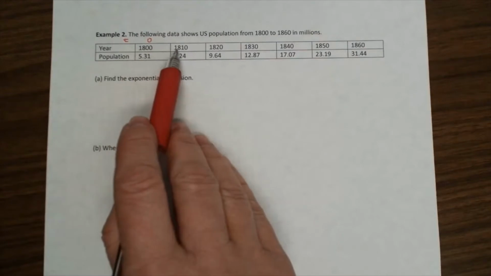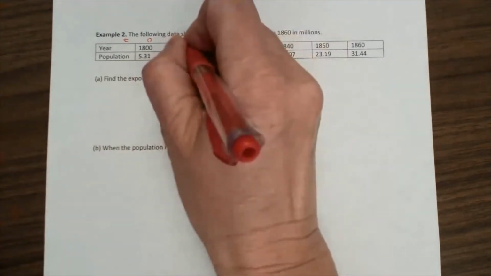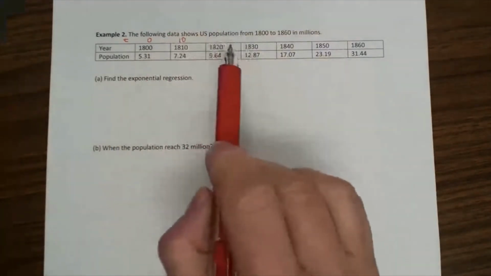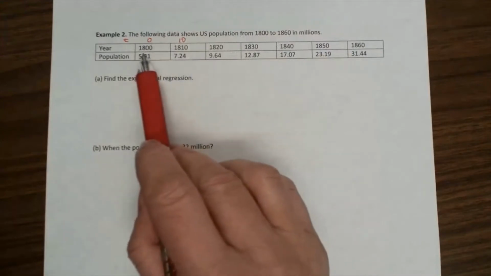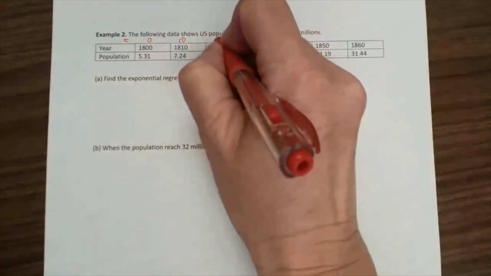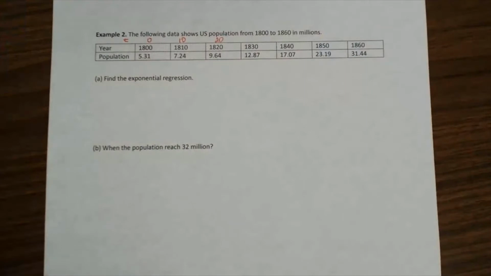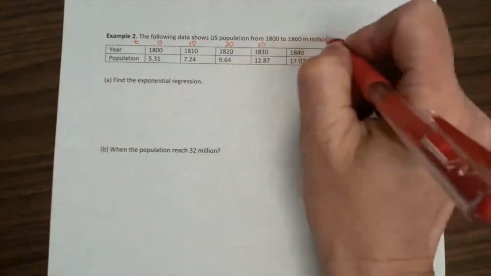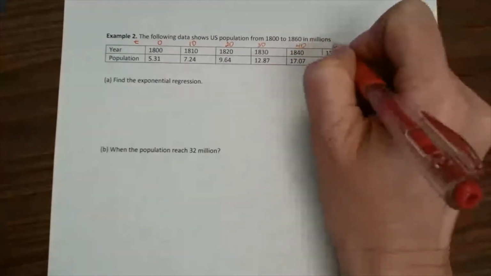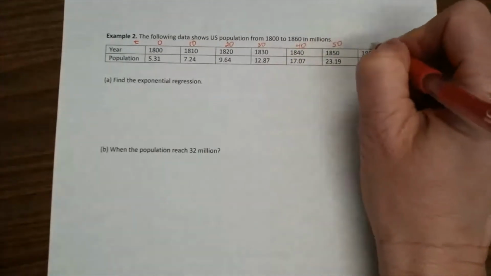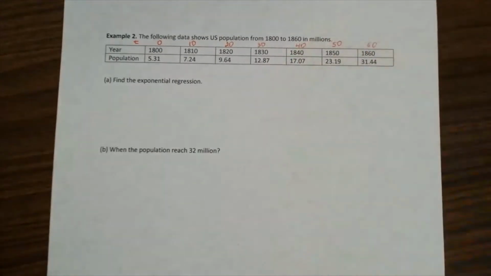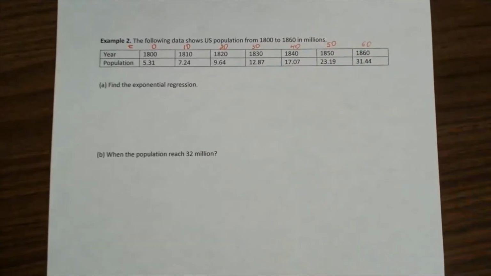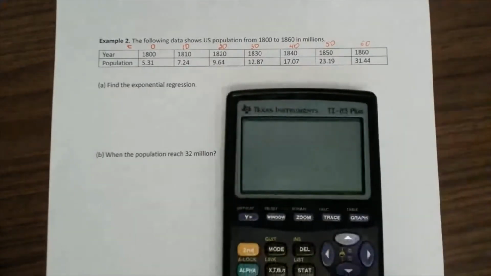From 1800 till 1810, there are 10 years. Between 1800 and 1820 is 20 years. Here we will have 30 years, 40, 50, and 60. Now we are ready to type our table on the calculator.